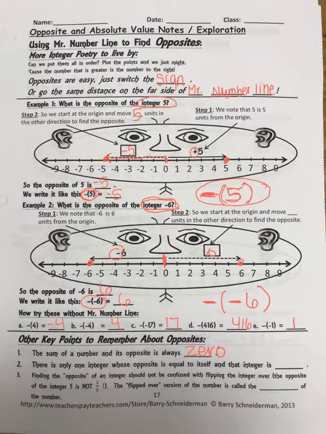There's only one integer whose opposite is equal to itself. What's that integer? 0. Finding the opposite of an integer should not be confused with flipping the integer over. The opposite of the integer 5 is not 1/5.